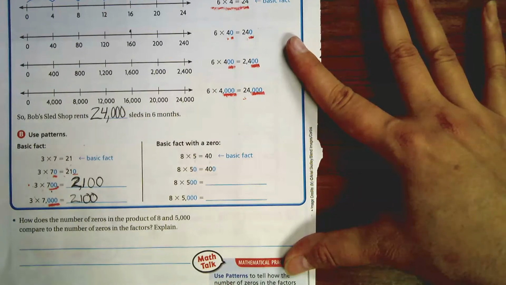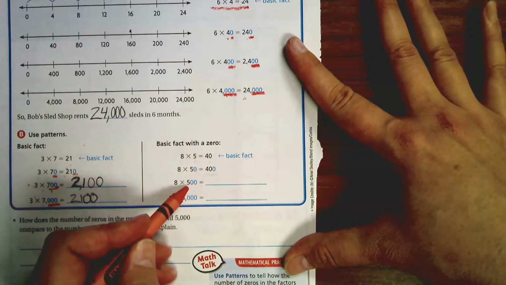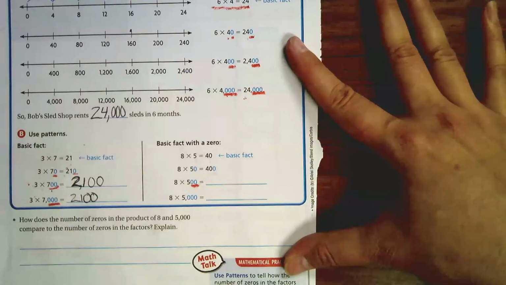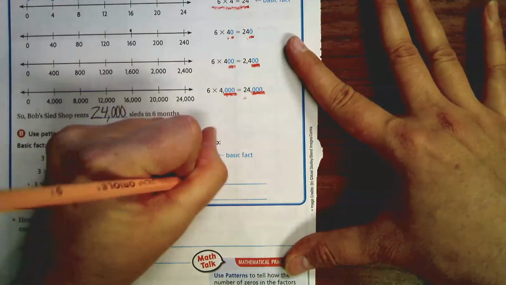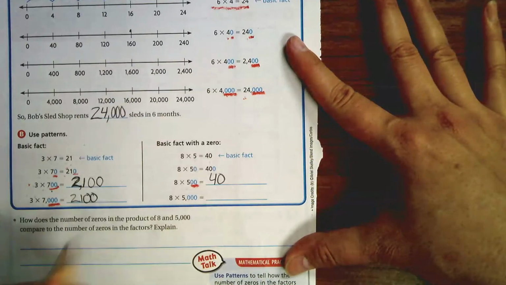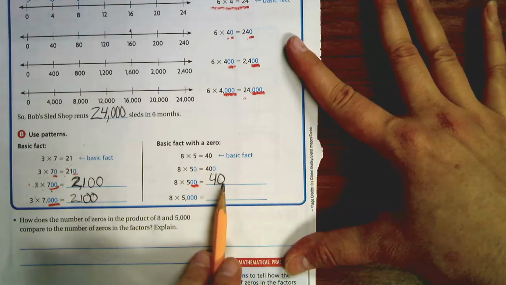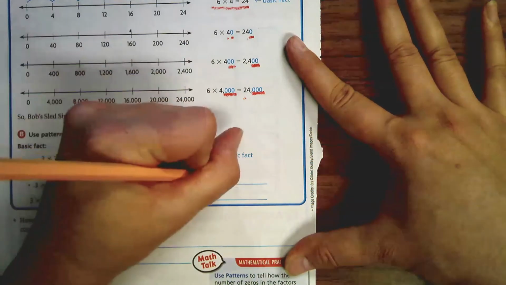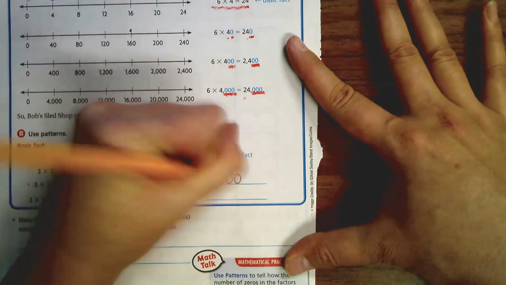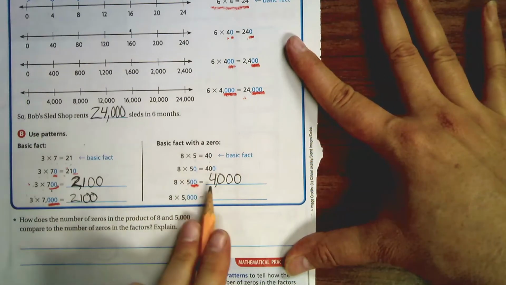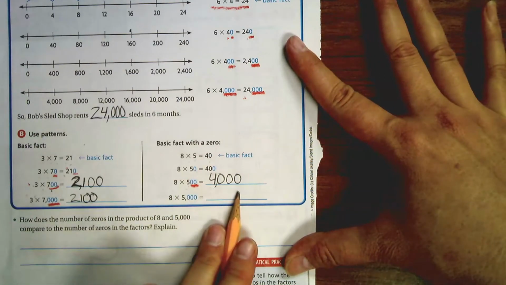So once again, we've got 8 times 5, and then we have 2 zeros. So first off, what's 8 times 5? 40. How many zeros? 2. And you can't count this one. You have to do 2 more. So we have 40, and then we have 1, 2. So 8 times 500 is 4,000.